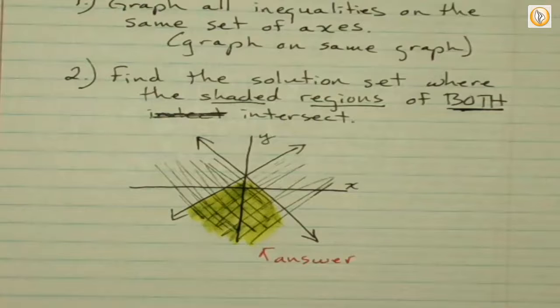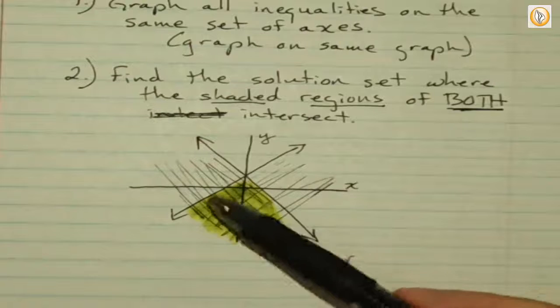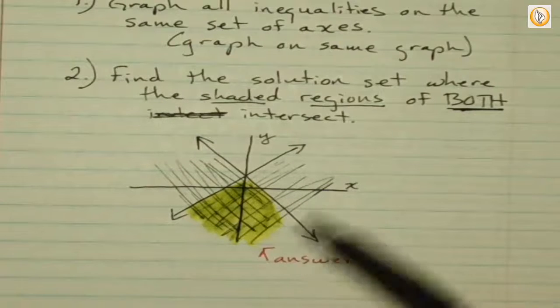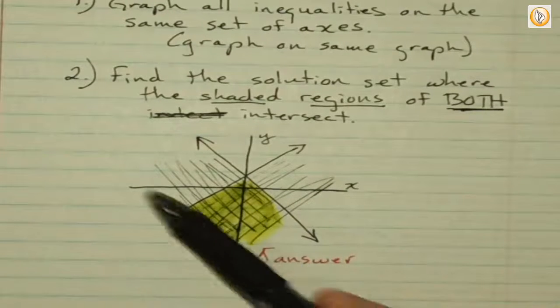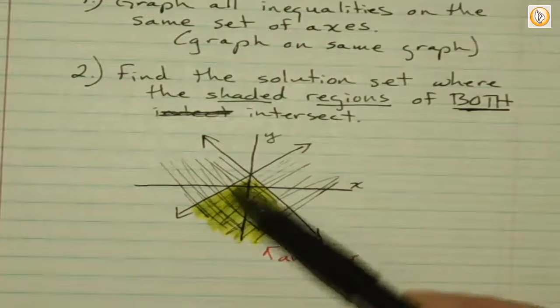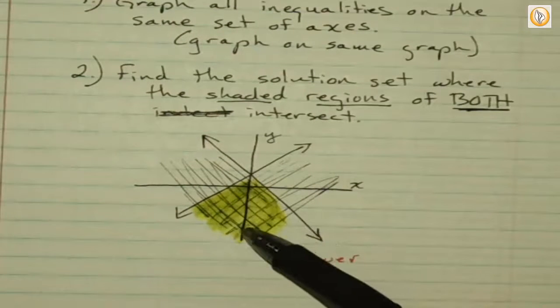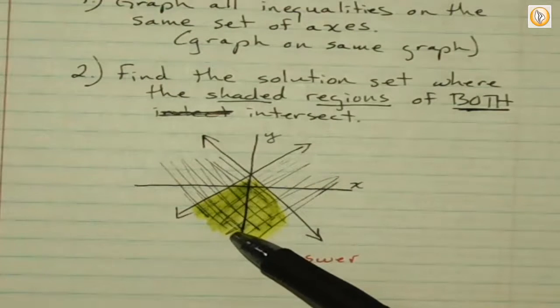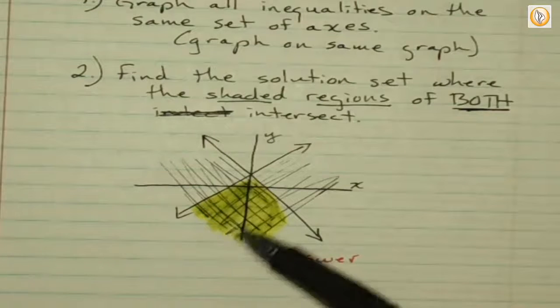All right. So guys, I've had students that have actually used colored pencils to help. They will shade one part in one color and then the other in another color, and then it's a little bit easier sometimes to find where they intersect. The color pencils. You know, colored pencils.